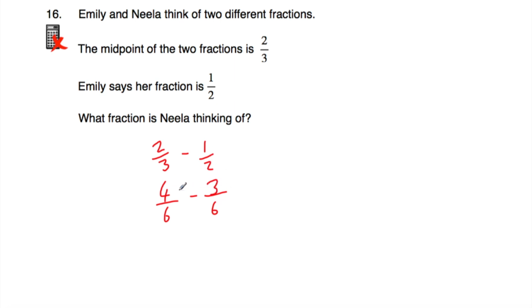1 times 3 is 3. And 4 sixths take away 3 sixths would be 1 sixth. So that means that Emily's fraction is a sixth below the midpoint. So that means that Neela's number must be a sixth above the midpoint. So let's work out what that would be.